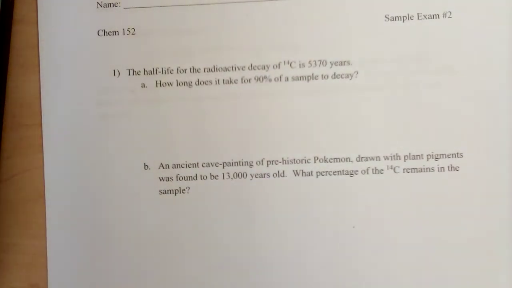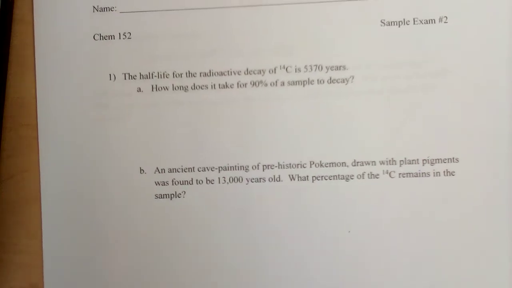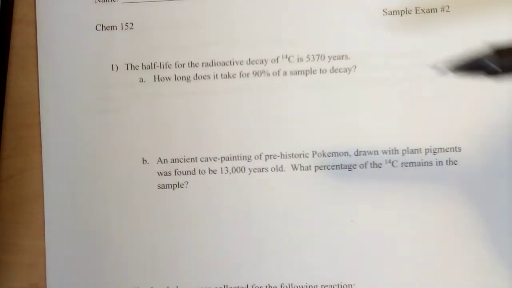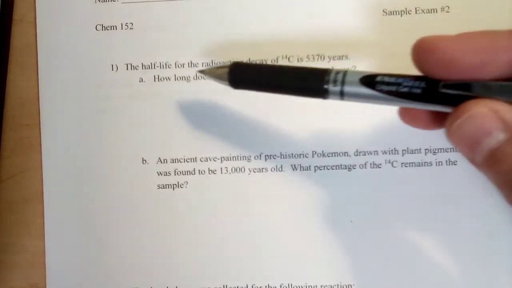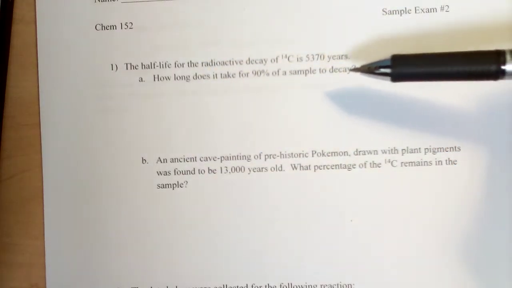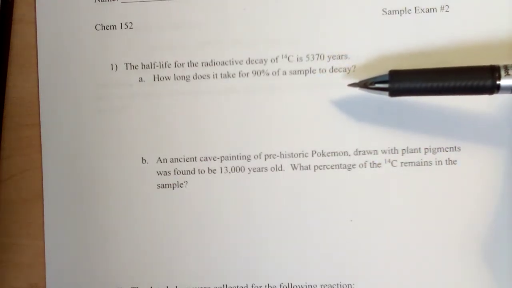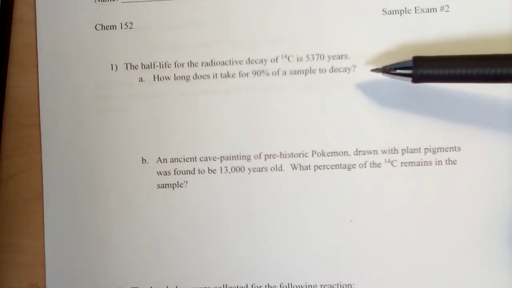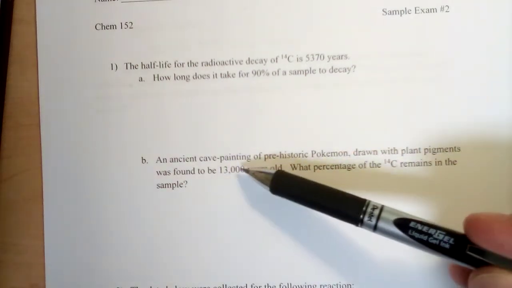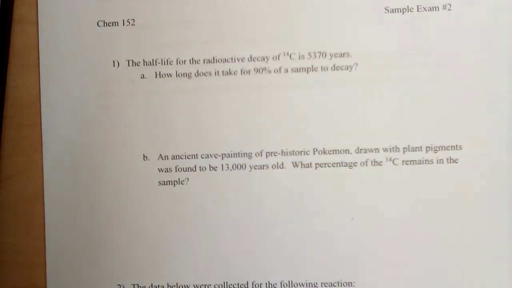We're approaching a time for a second exam, so what I have here is the sample version of exam number 2 for Chem 152. So we're looking at chapters on kinetics, equilibrium, and then equilibrium as it relates to acids and bases. Jumping in to problem number 1, we're given the half-life for radioactive decay of carbon-14 is 5,370 years. Part A, we're asked how long does it take for 90% of the sample to decay? And then part B, we switch things around: we're given a time and we want to figure out how much of the sample is left.